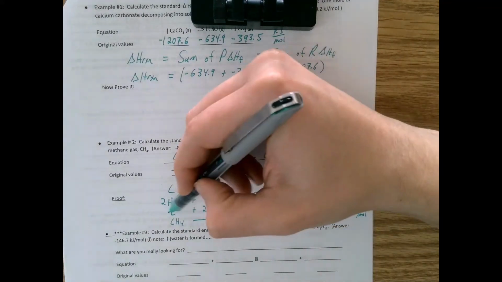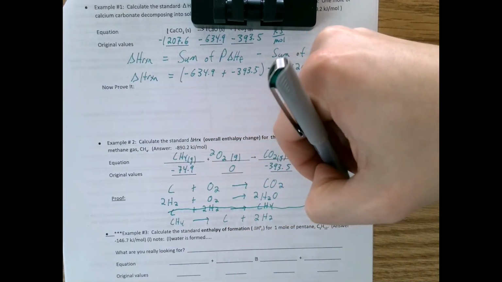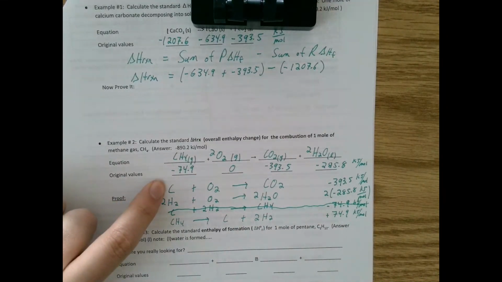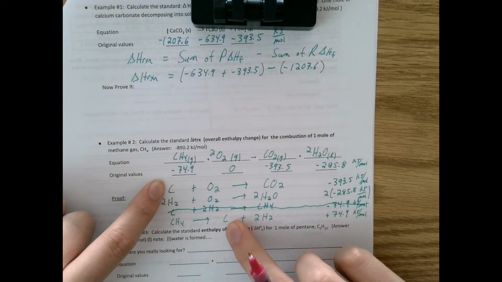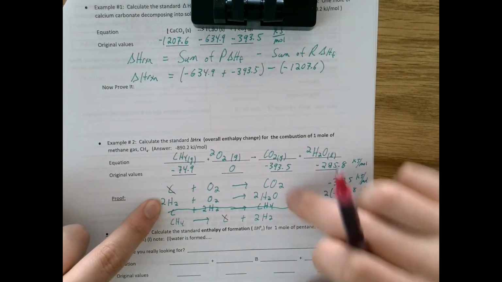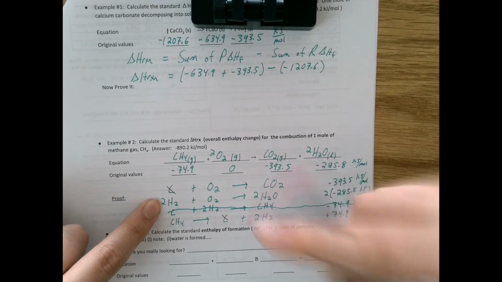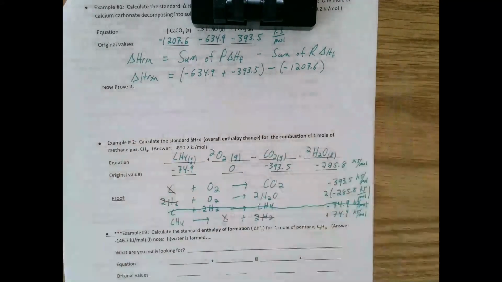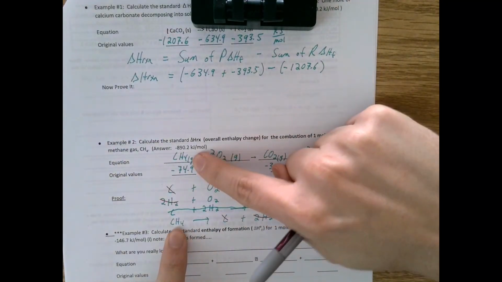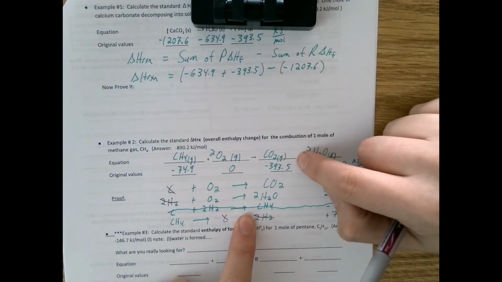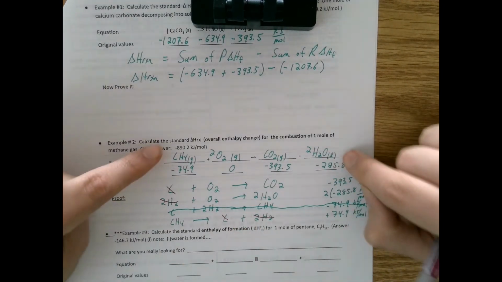I'm going to cross this one out because I'm done with it. I flipped it. So now let's look at what cancels out. If something's in the product and reactant side, it cancels. So I have carbon as a reactant and carbon as a product. Do those cancel? Yeah. Cancel that. I have two H2s. Two H2s. Do those cancel? Yeah. Does anything else cancel? No. So if I added these reactions together, I get CH4 plus 2O2 yields CO2 plus 2H2O, which is the reaction I was talking about. Okay.